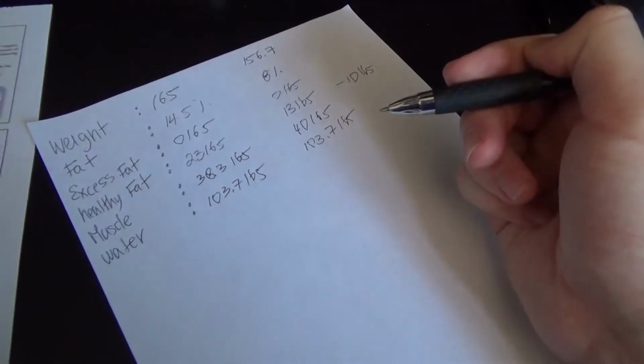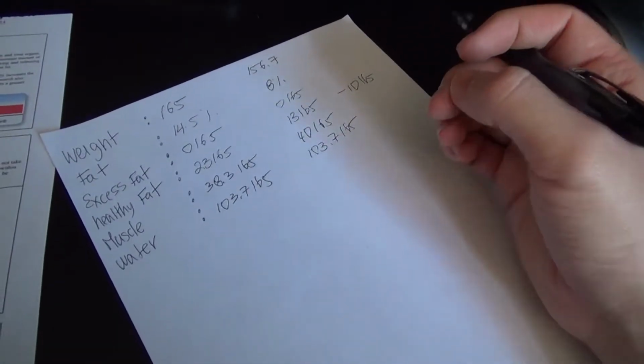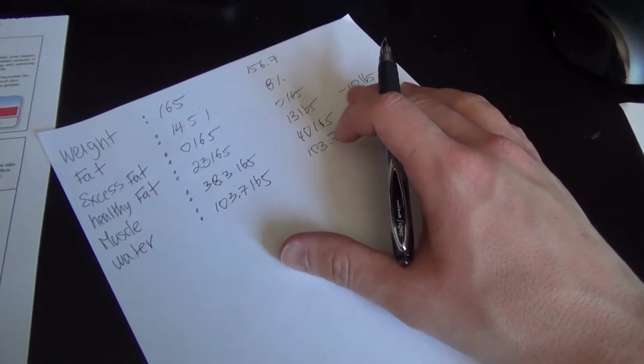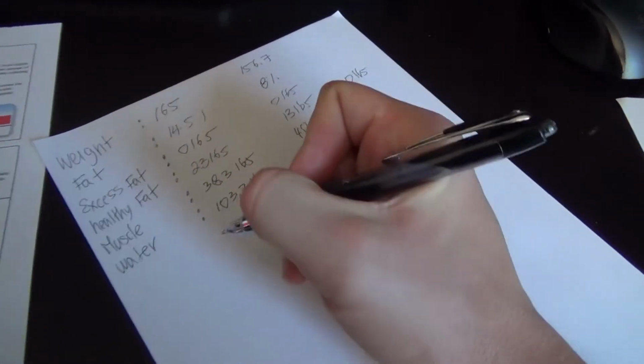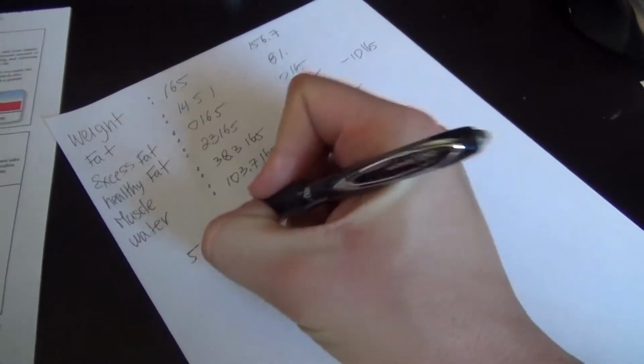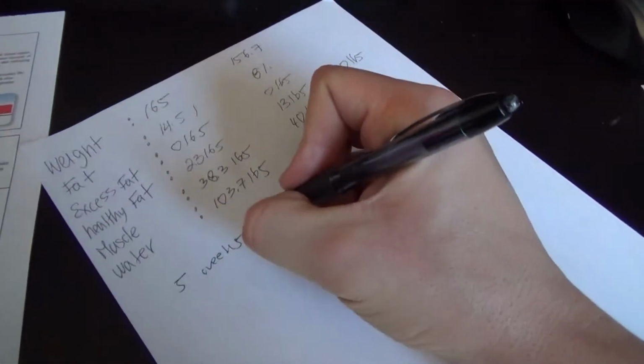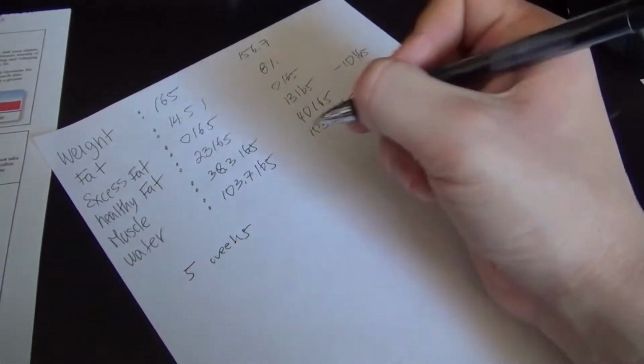It's very reasonable to assume he can lose, based off a proper workout and nutrition program, 2 pounds of fat mass per week, okay? So knowing that he needs to lose 10 pounds total, this tells us it's going to take him 5 weeks to lose the amount of body fat he needs to lose, which is 10 pounds, okay?